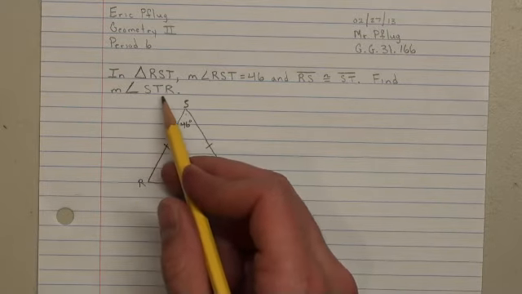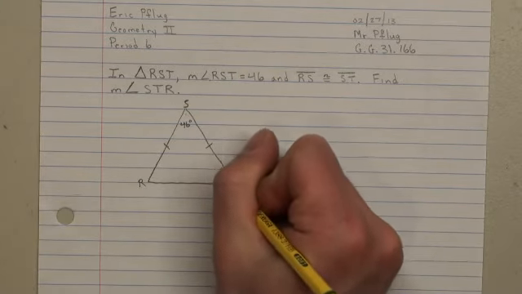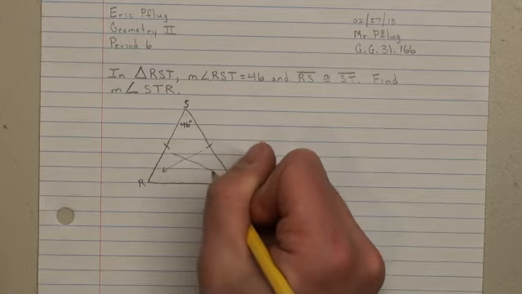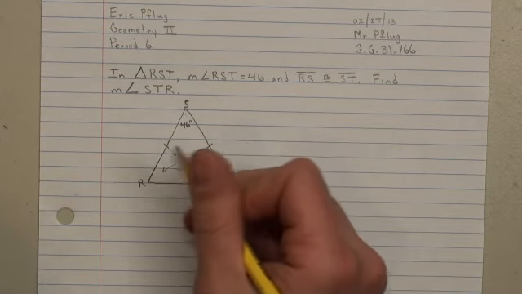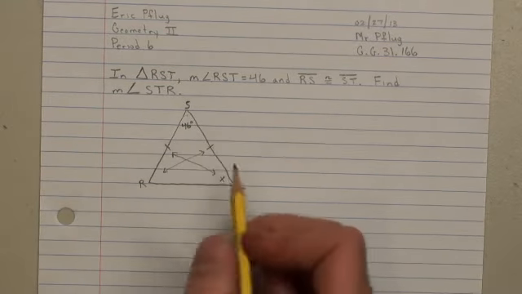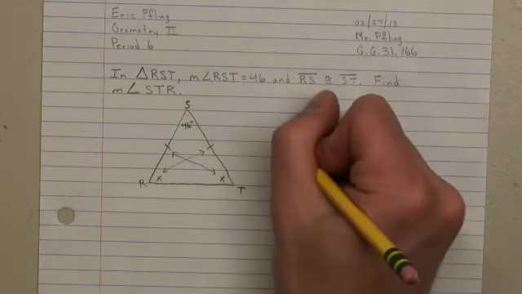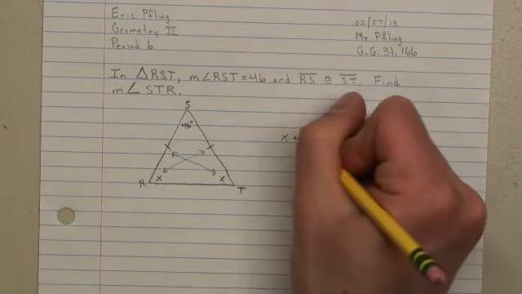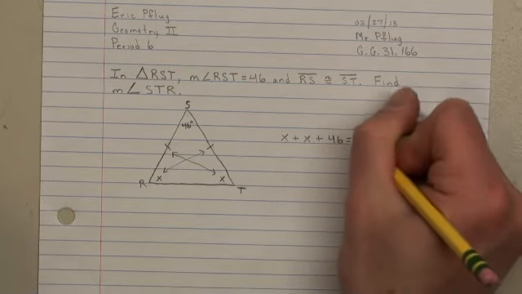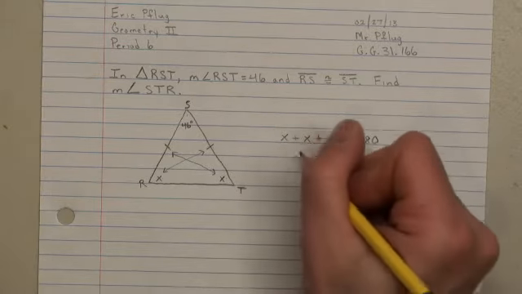Now, find the measure of angle STR. So let's put an X there. Now remember, base angles, or the angles that are opposite the congruent sides of an isosceles triangle, are congruent. So if this is X, this is X. So what we do, like usual, we do X plus X plus 46 equals 180. They all add up to 180.